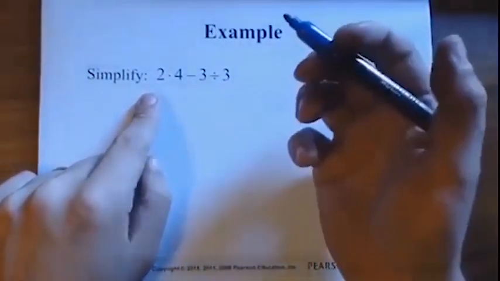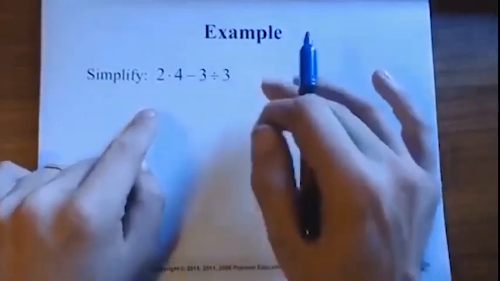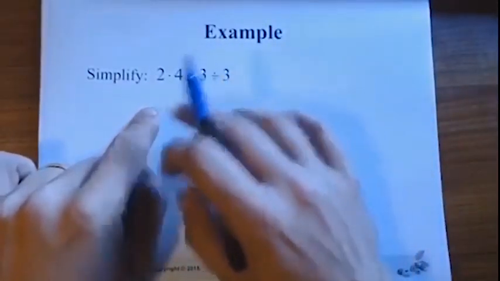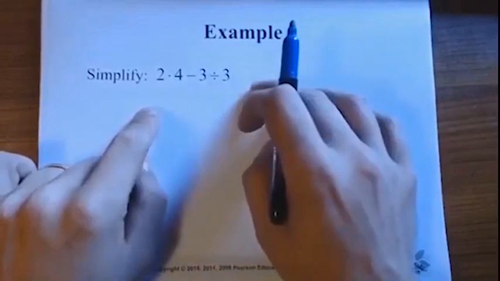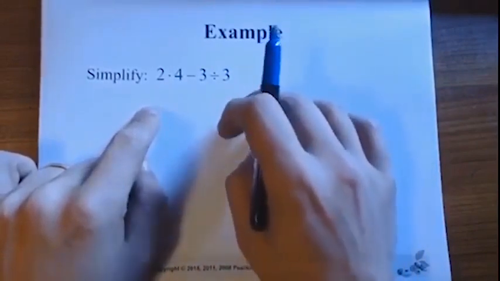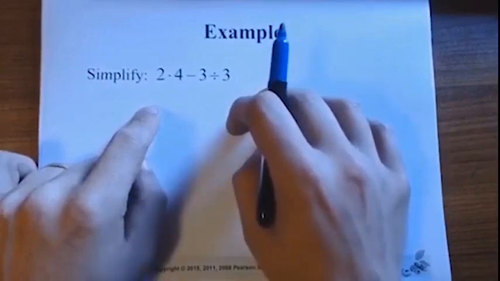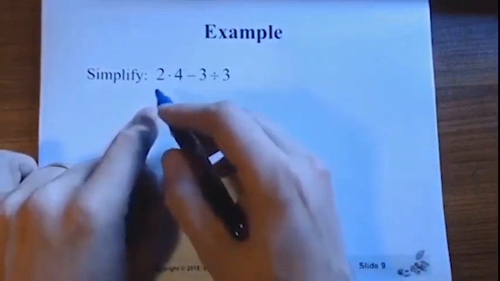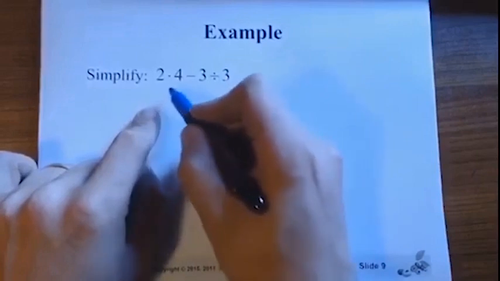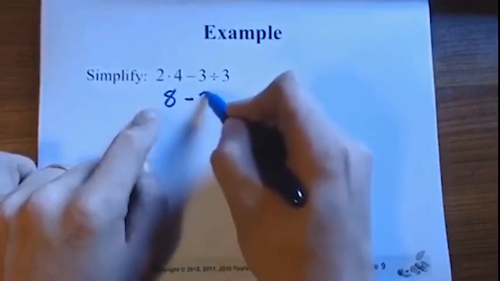PEMDAS, the order of operations, tells us do parentheses first. We have none. Then do exponents. We have none. Then multiply or divide in order from left to right as we come to it. So from left to right, here's a multiplication problem. 2 times 4 is 8.